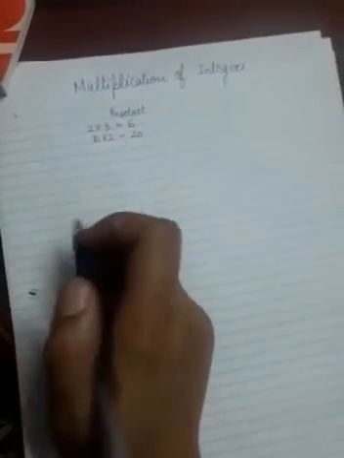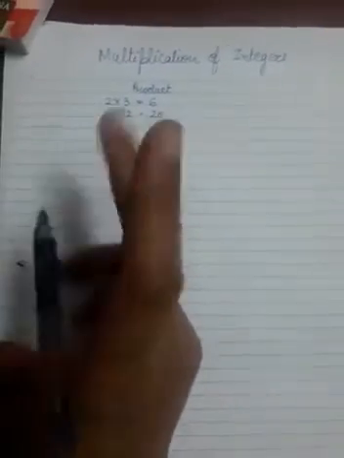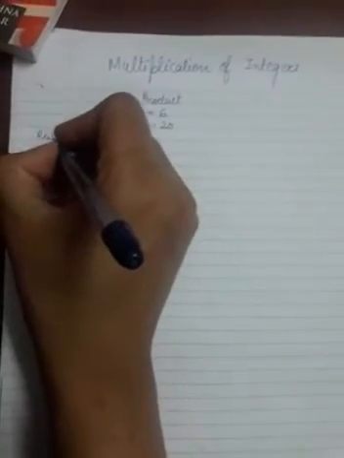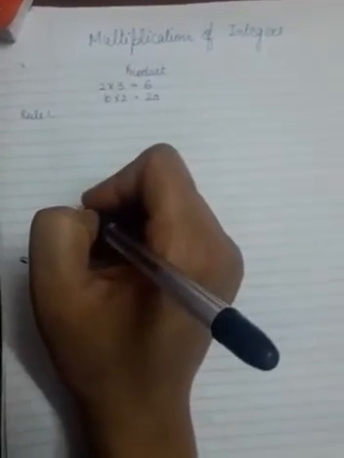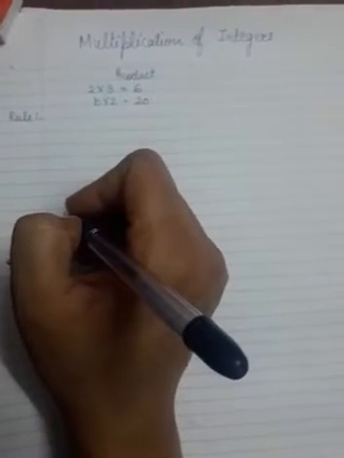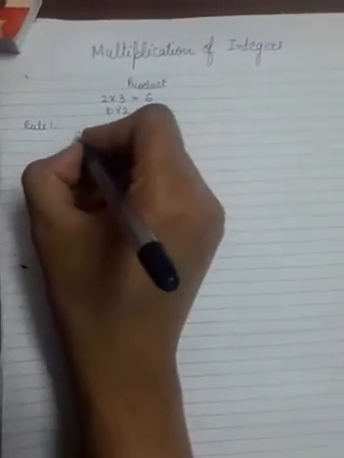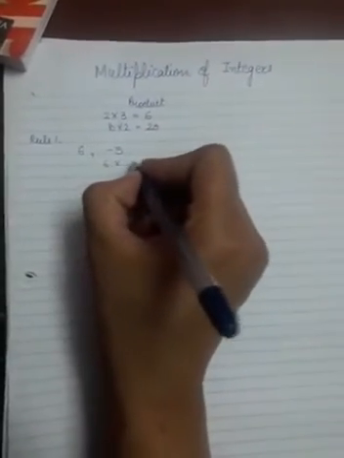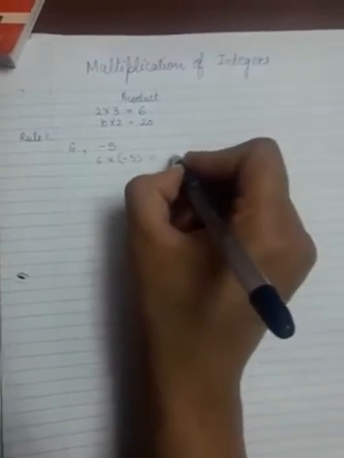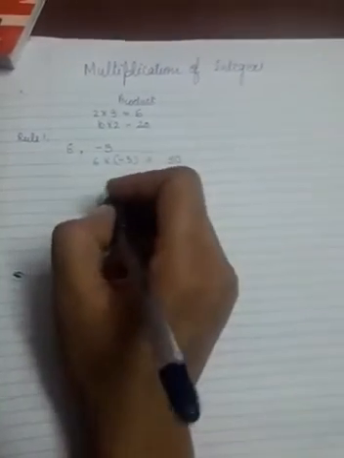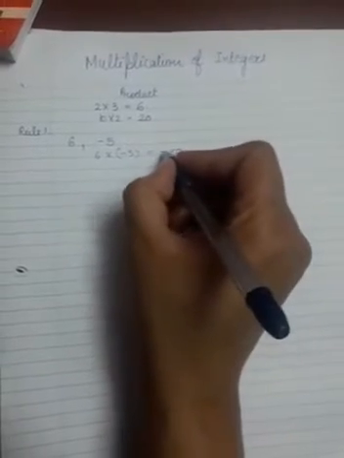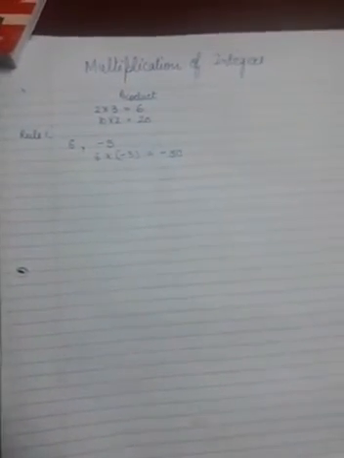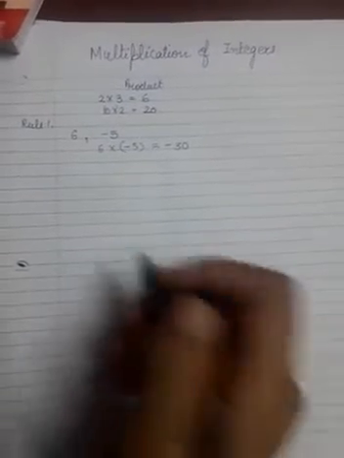Now multiplication also follows rules. Rule 1 is to find the product when integers with unlike signs are there. It means two integers are there with different signs. For example, I have the numbers 6 and minus 5. I have to multiply 6 and minus 5. The answer will be obviously 30, but we always put the sign of minus when two integers with unlike signs are multiplied.